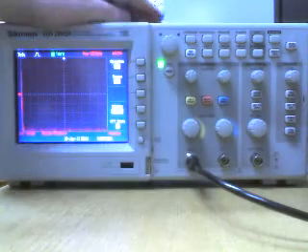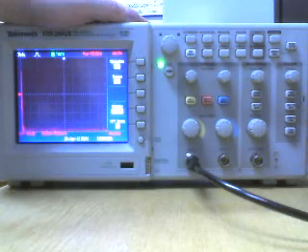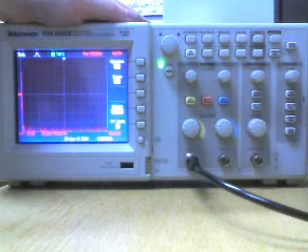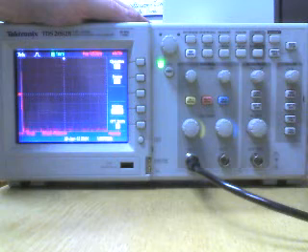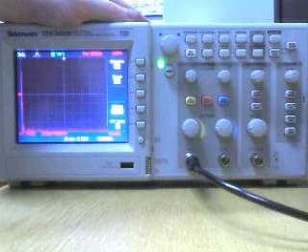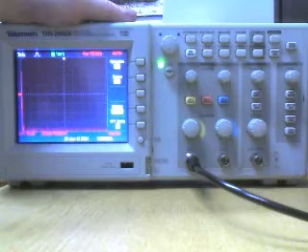So what we've done is effectively convert our digital oscilloscope into a spectrum analyzer, as such. It's not a true spectrum analyzer because it's performing a fast Fourier transform on the time domain.